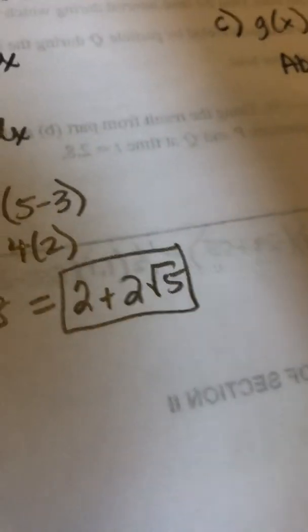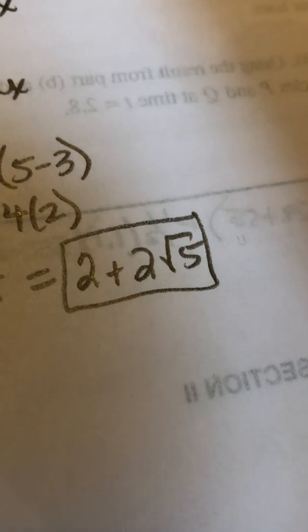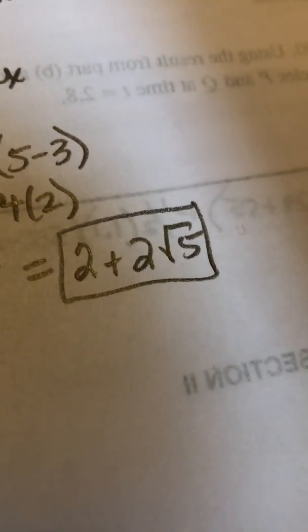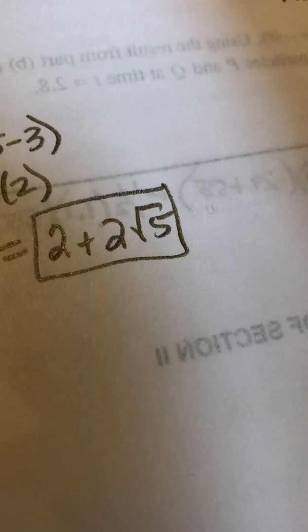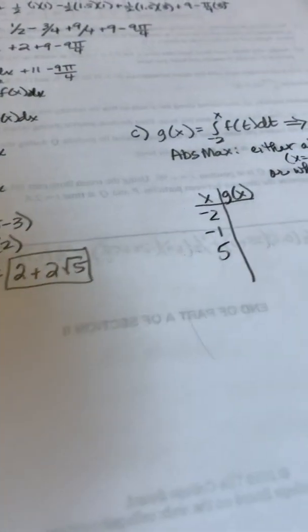it happens either at an endpoint, and we're looking from -2 to 5, or when g prime changes from positive to negative. And that happens at x equals -1. So we have to evaluate g of x at each of those values.